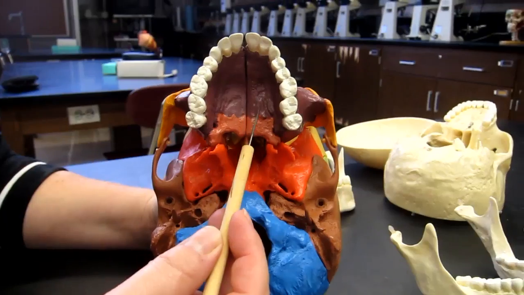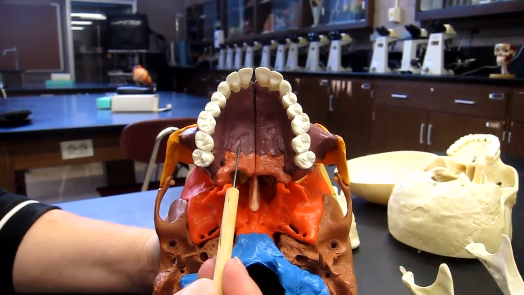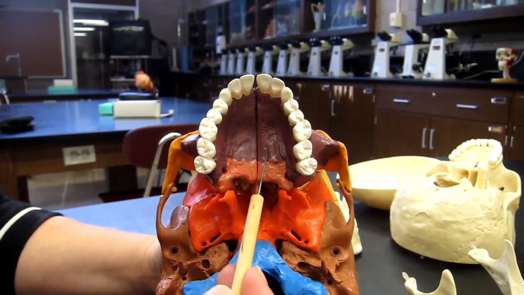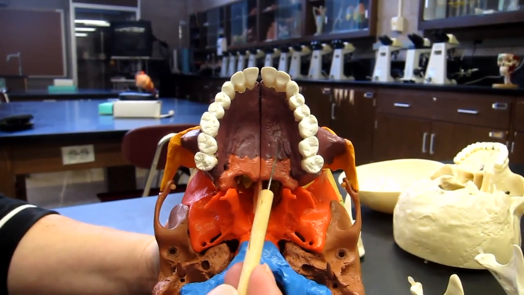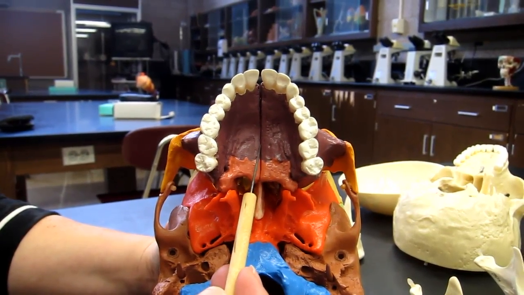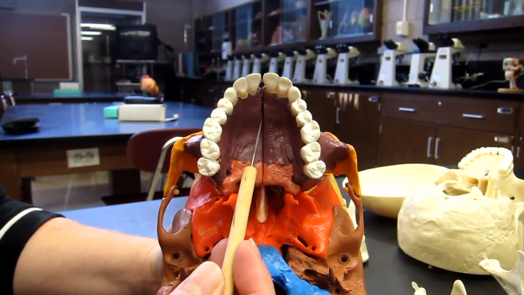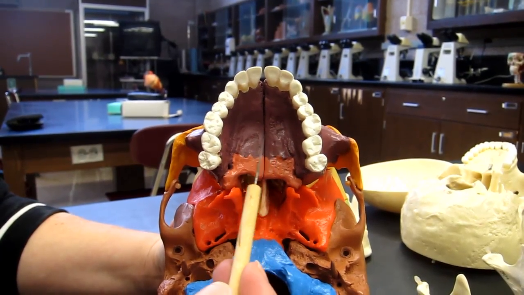Okay, now one of those bones is the maxilla, and the particular part of the maxilla that contributes to the formation of the hard palate is the palatine process. Okay, so you have the palatine process from one maxilla fusing with the palatine process of the other maxilla, and that makes up most of your hard palate.